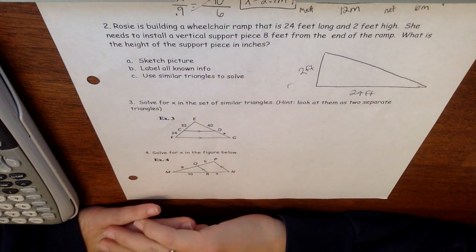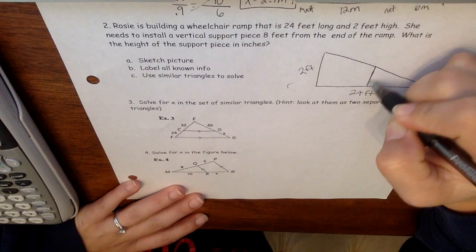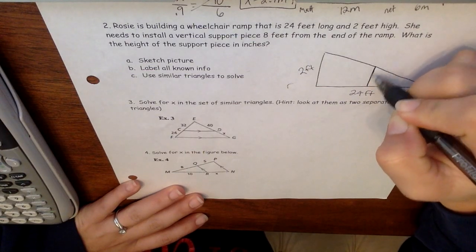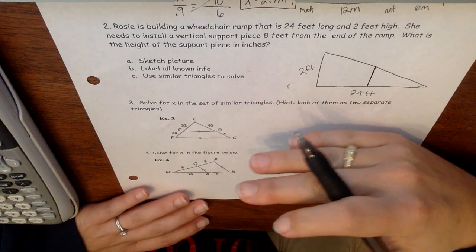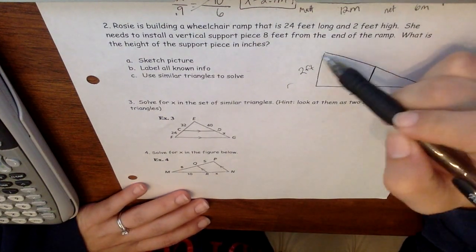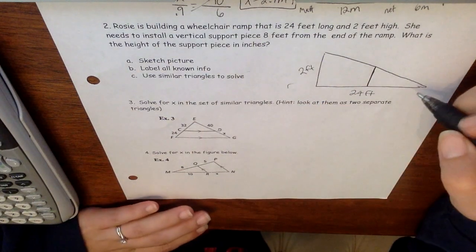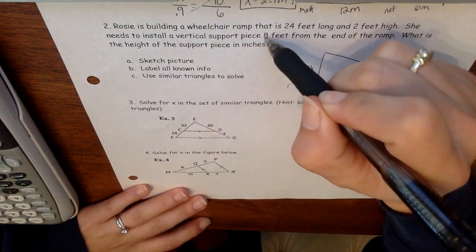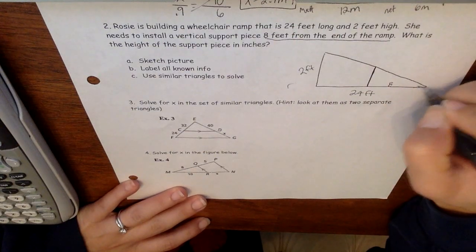She needs to install a vertical support piece. So a vertical support piece is vertical, and it goes in just to make sure to keep the ramp always level down at the bottom. Sometimes if all the weight is up here, it might tip the ramp kind of like a seesaw. So it's a vertical support piece 8 feet from the end of the ramp. So that means this little part right here, 8 feet from the end of the ramp.